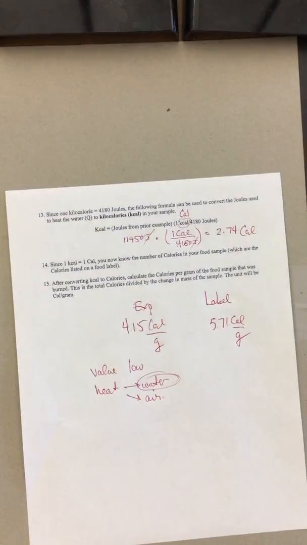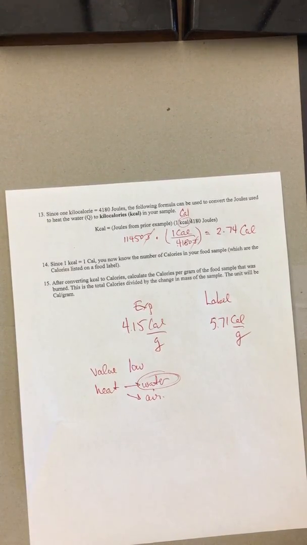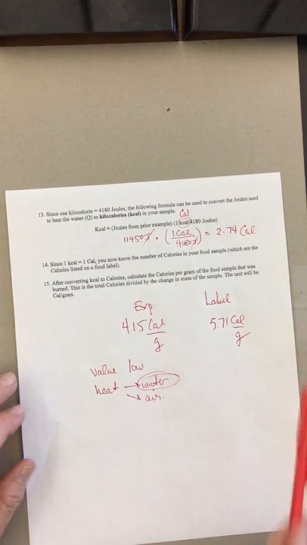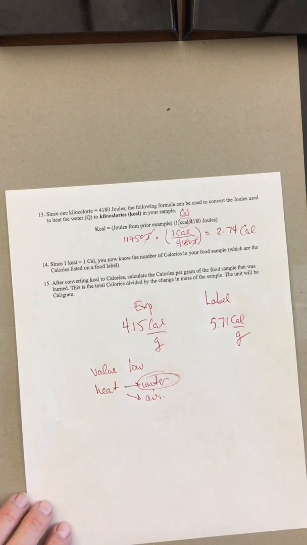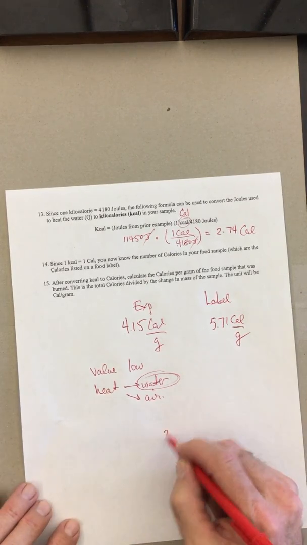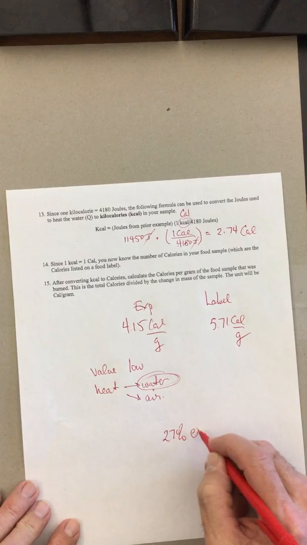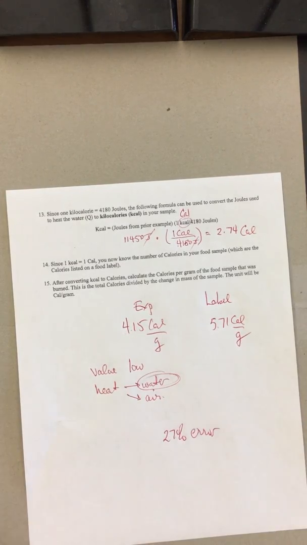But what we did calculate is the amount that went into the water, and we could quantify that, and we got pretty close. 4.15 divided by 5.71 is about 73%. So we got about 27% error, but we claimed about 73% of our calories. And that's pretty good for this type of experiment.